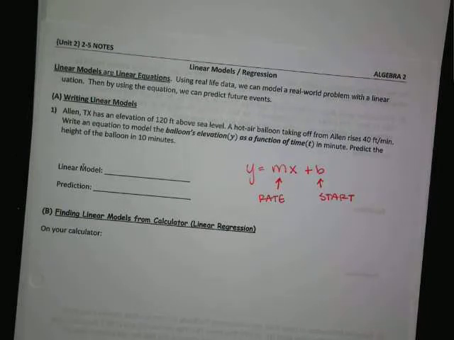Allen, Texas has an elevation of 120 feet above sea level. A hot air balloon taking off from Allen rises 40 feet per minute. Write an equation to model the balloon's elevation as a function of time in minutes. Predict the height of the balloon in 10 minutes.